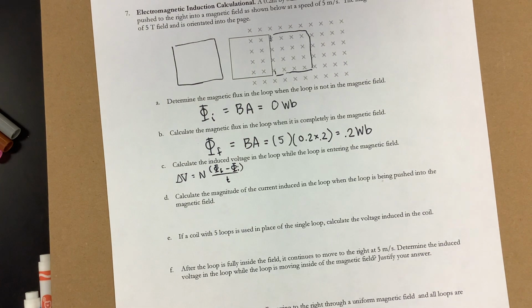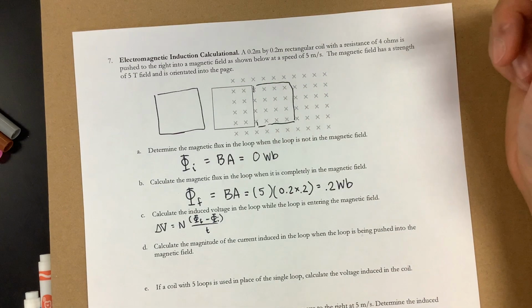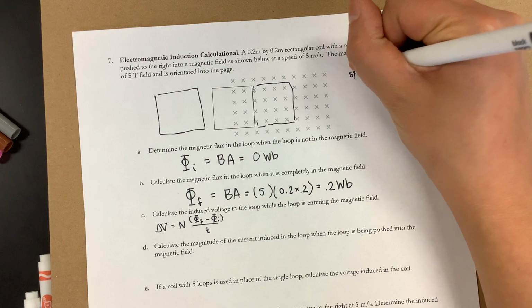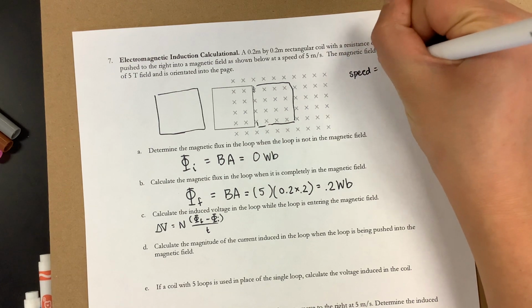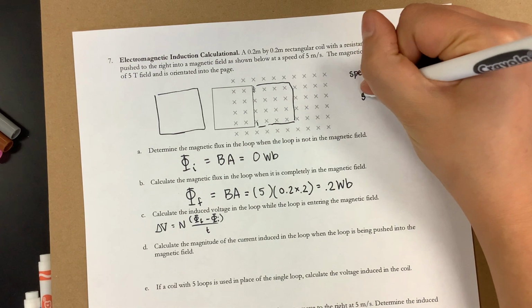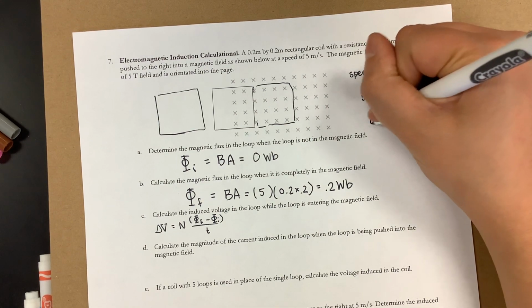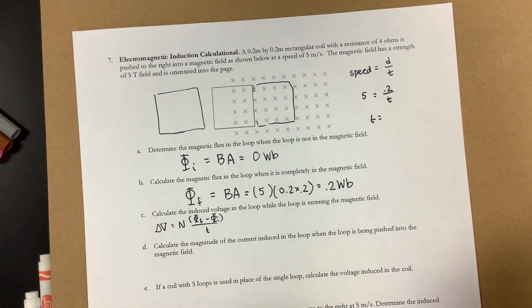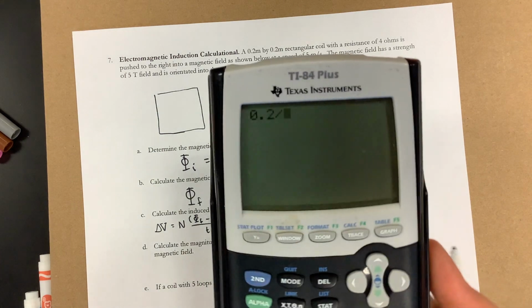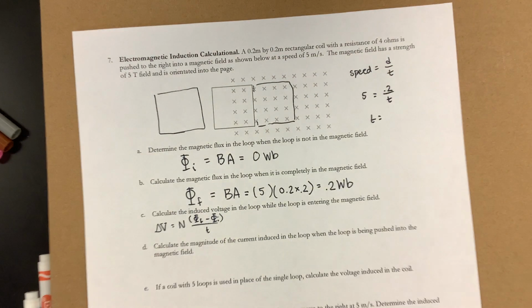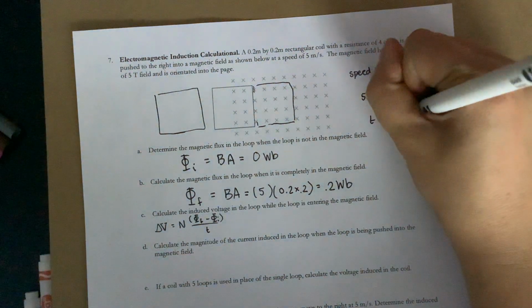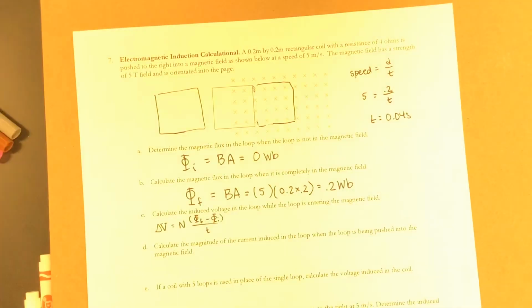I say this is more difficult because I didn't give you a time, but I did give you a speed. How to figure out the time it takes to enter this field is knowing that speed is distance over time. So with a speed of 5 meters per second and a distance of 0.2 meters, the time would be whatever 0.2 divided by 5 is. 0.04 seconds. There we go.